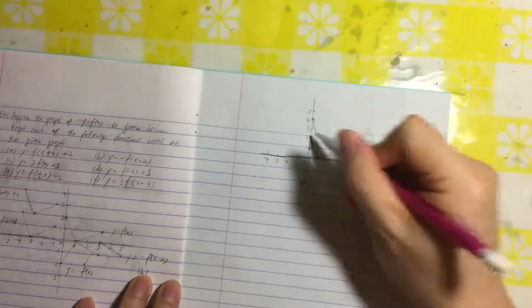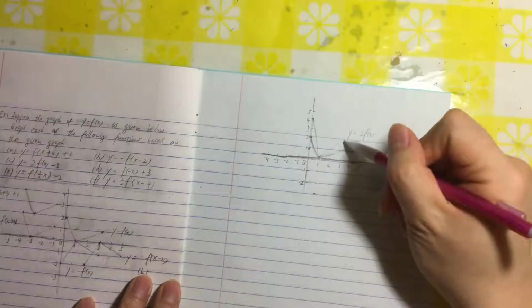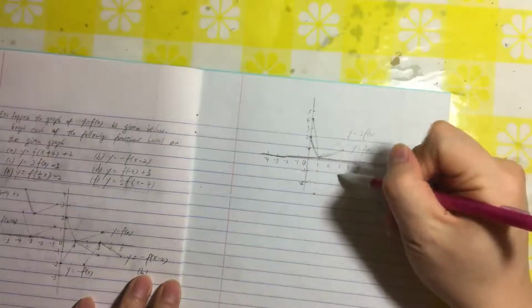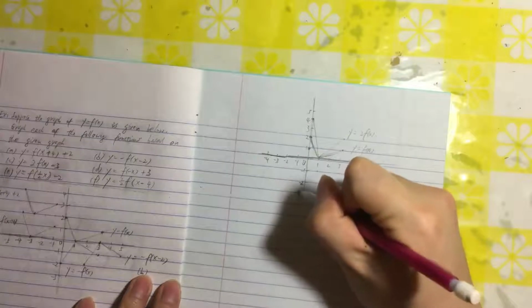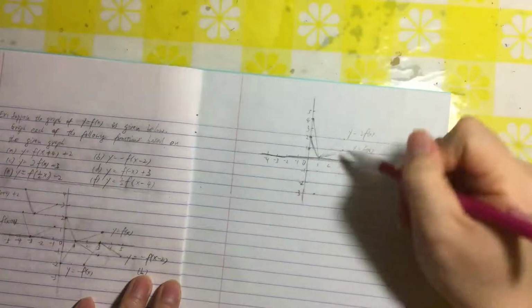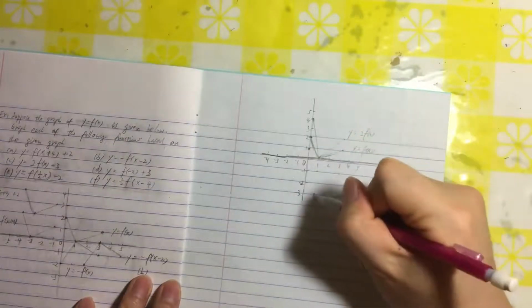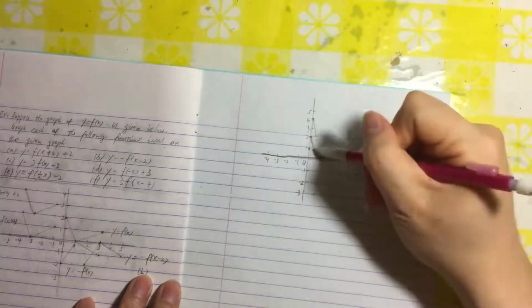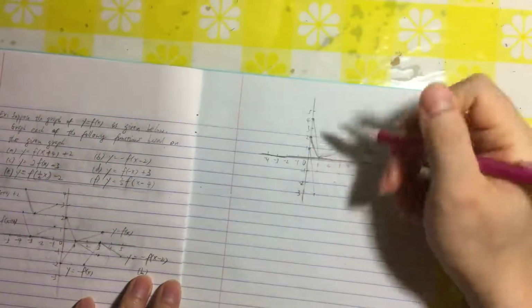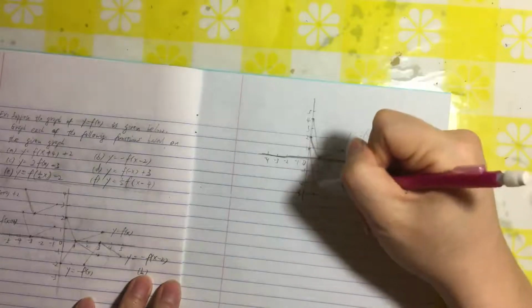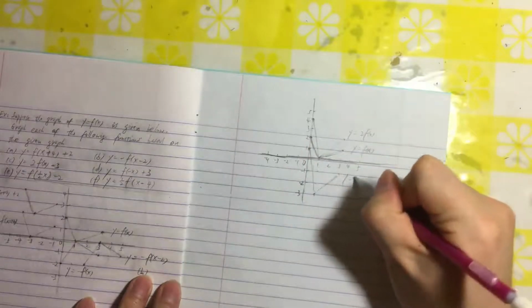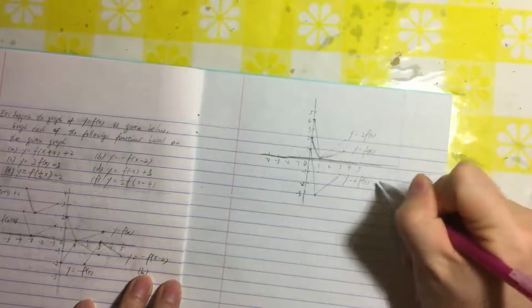The third point, the y-coordinate is 2. I shift it downward by 3 units, and it's here. So, first point, second point, third point. Connect the points, and we have the graph. That's the graph y equal to 2 times f of x minus 3.